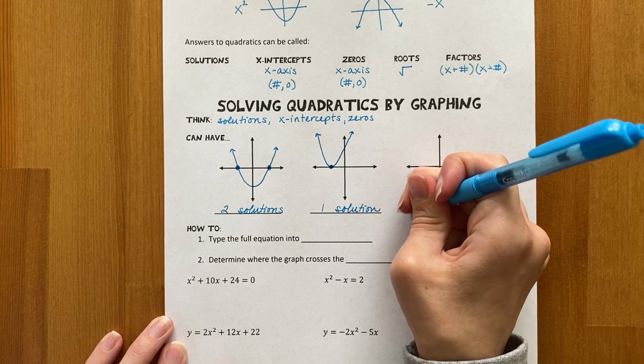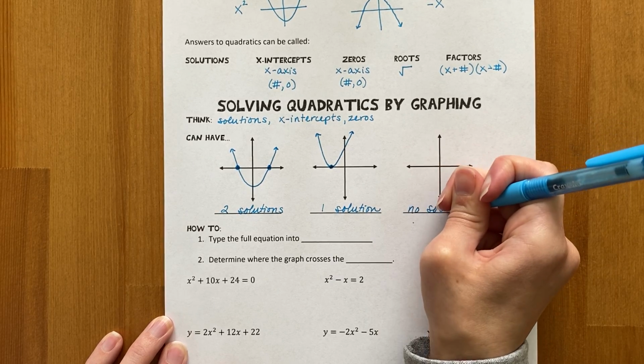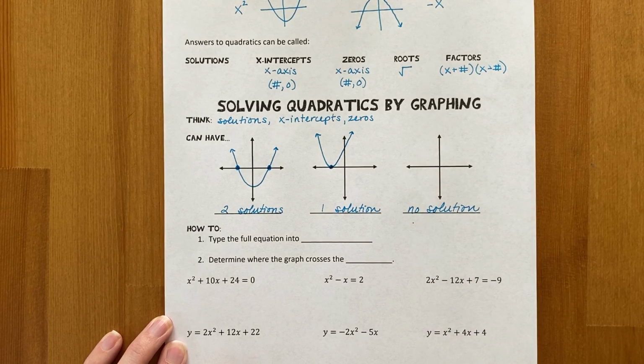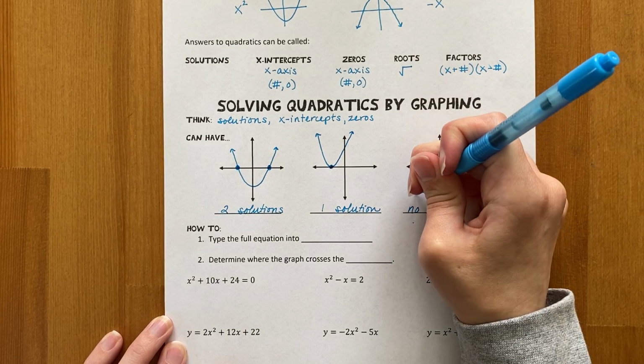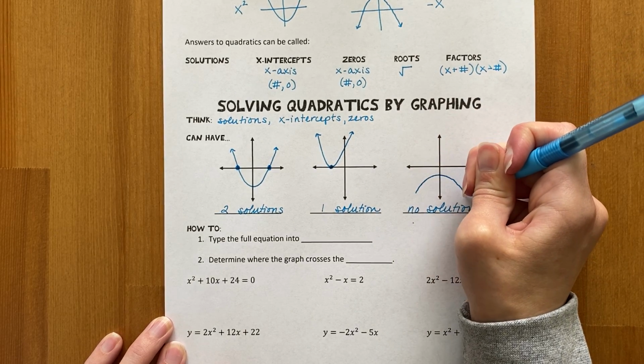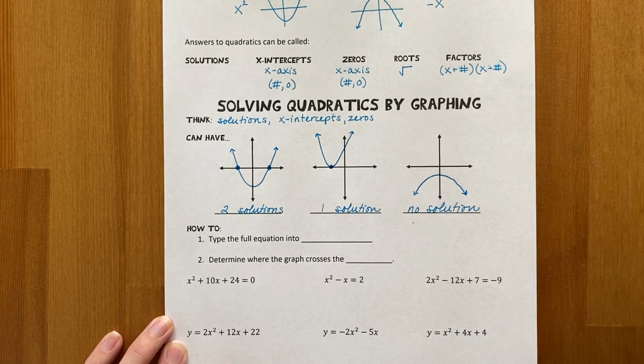It is also possible to have no solution whatsoever. And that would be if your graph kind of floats either above or below the x-axis. Okay, yes, it does cross the y-axis, but we're not looking for y-intercepts here. This is only x, only x.